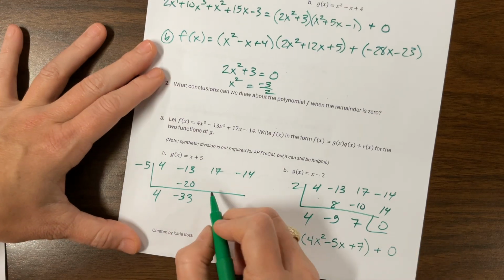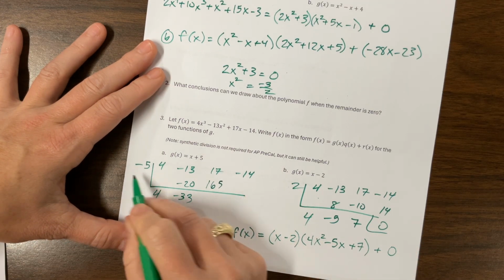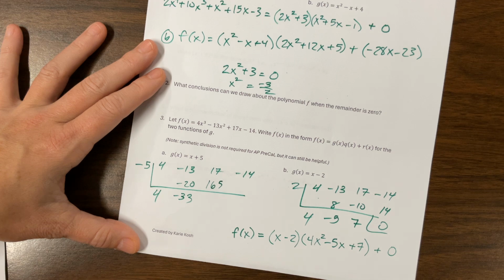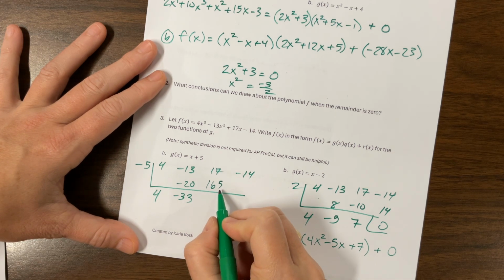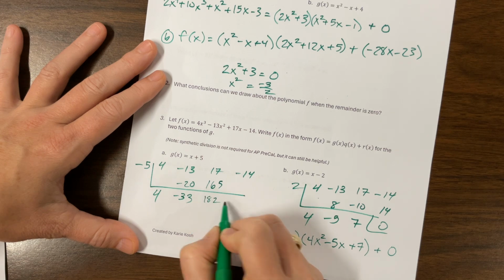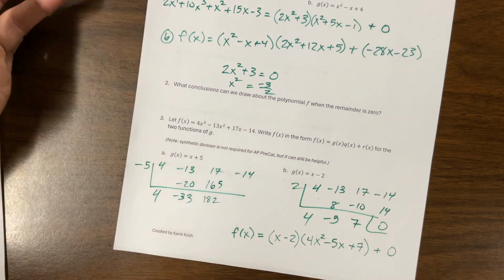I'm sorry, I'm just not feeling like multiplying and getting big numbers. What is this, 165? 30 times 5 is 150, and then plus 15, and it's positive. And then when I add this, that would be 72, 82, 182 times 5. I don't know, it just gets bigger.